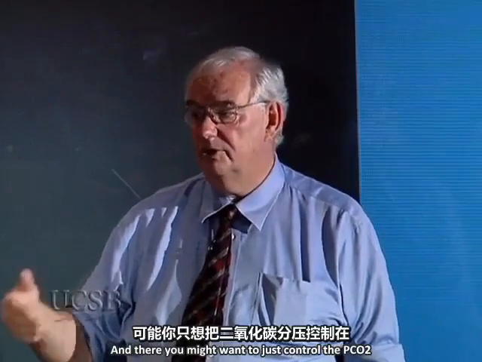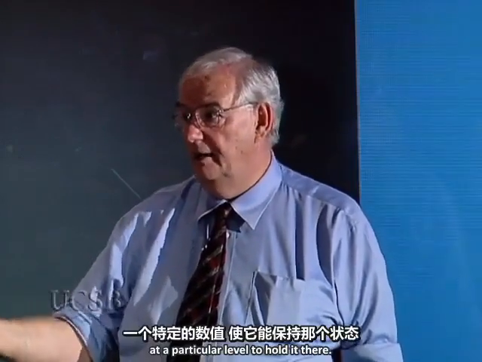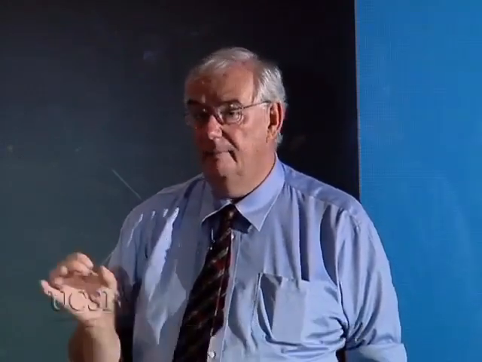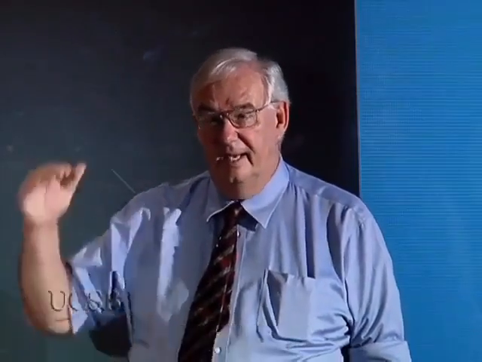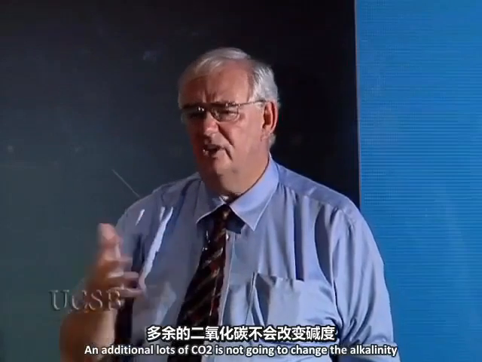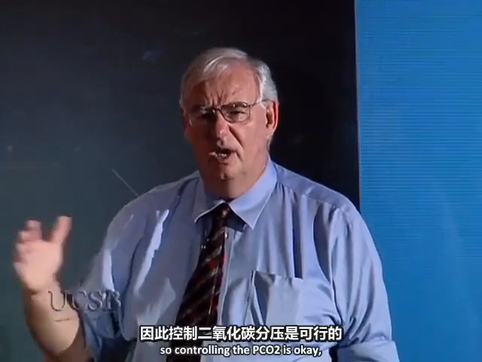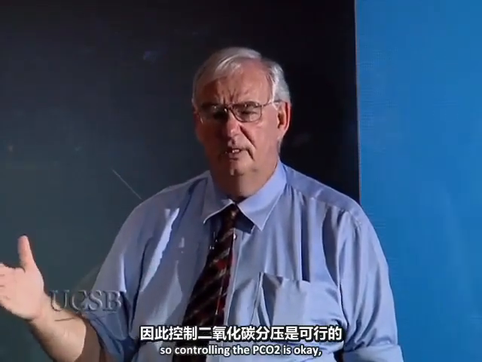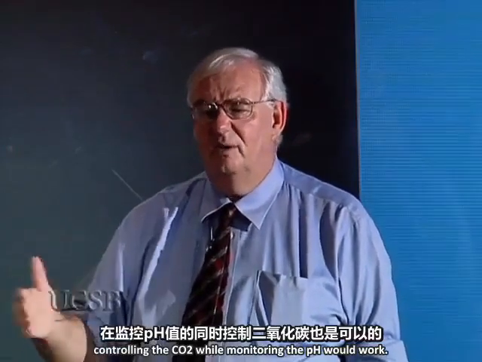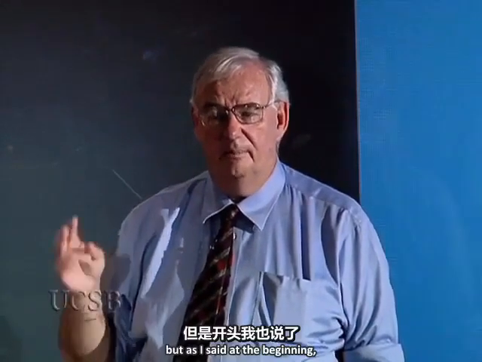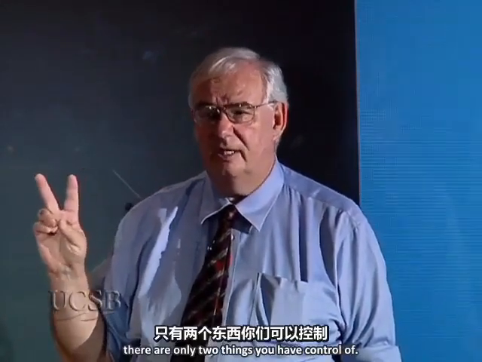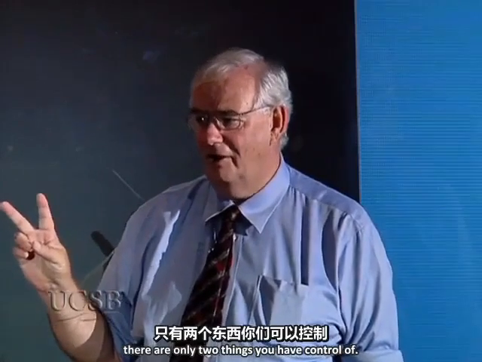And there you might want to just control the PCO2 at a particular level to hold it there, because you will have changed the alkalinity to what you want it to be, and additional loss of CO2 is not going to change the alkalinity. So controlling the PCO2 is okay. Controlling the CO2 while monitoring the pH would work. There's all these possibilities. But as I said at the beginning, there are only two things you have control over.